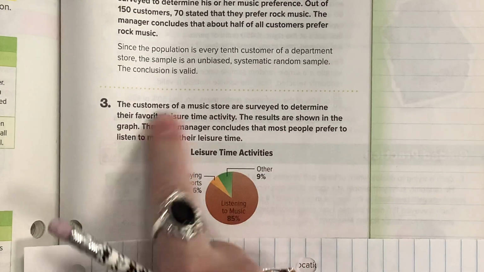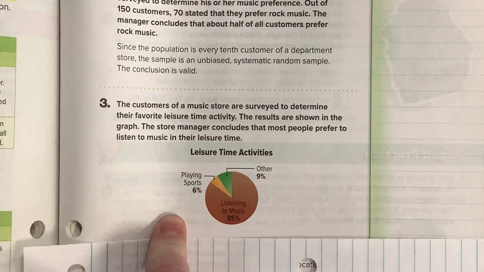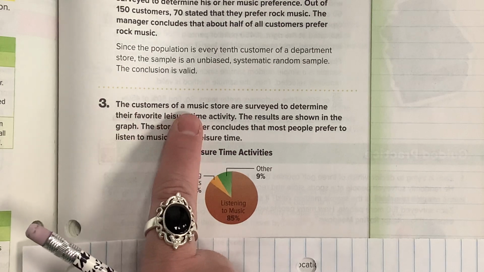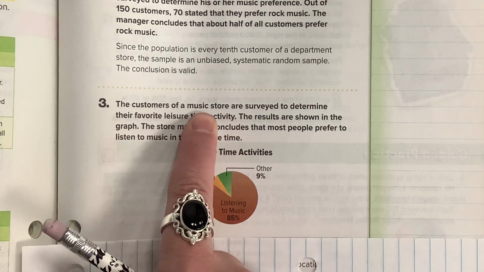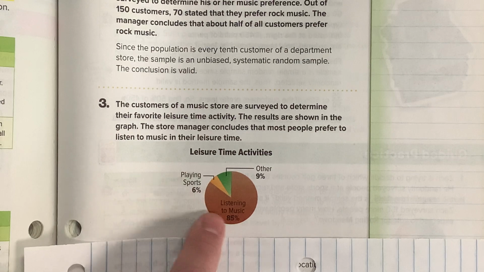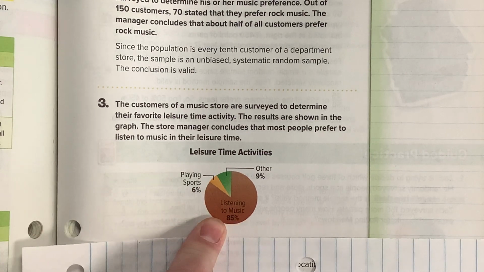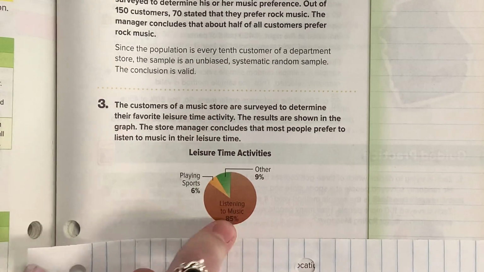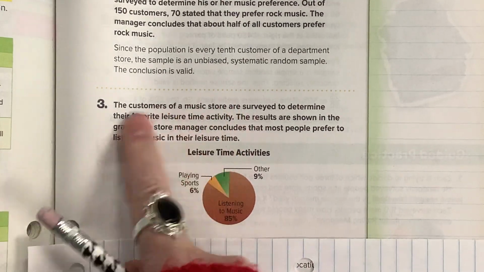First of all, we don't see anything about random anything or a pattern. But notice it's customers of a music store. And then it turns out most of them like to listen to music. Do you think there is a correlation between the two things, okay?